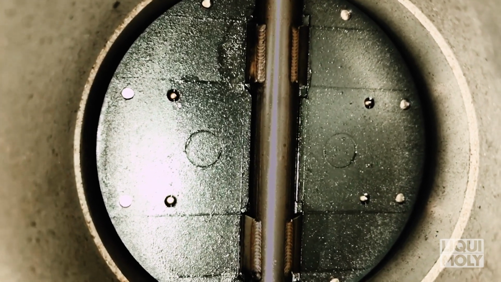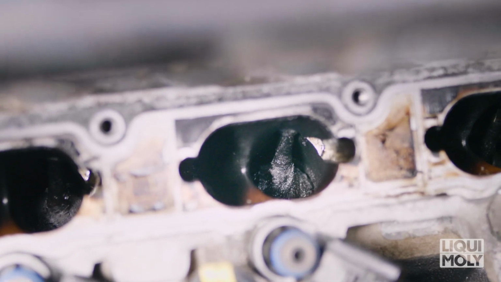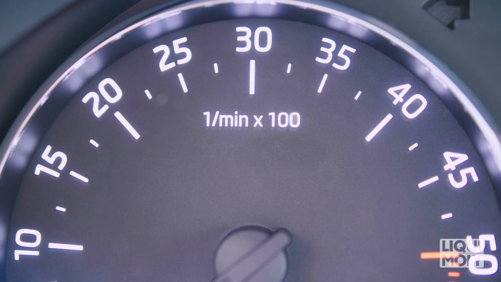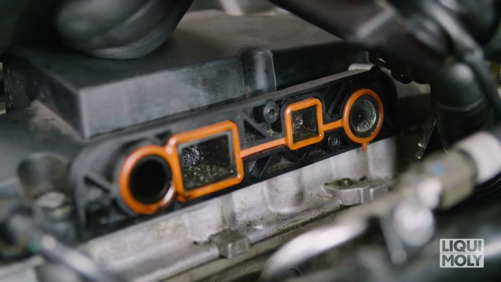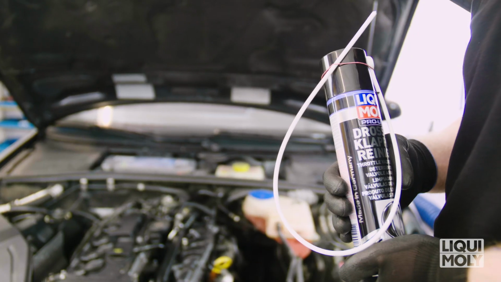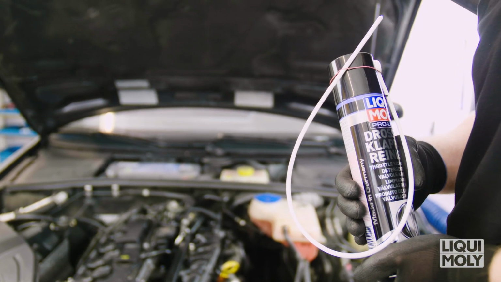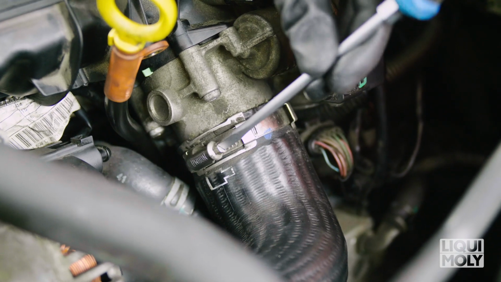These deposits building up inside the throttle valve, intake manifold, and on intake valves can, over time, lead to expensive failures and costly repairs. To counteract formation of deposits, we recommend that the intake system be cleaned at every service with the LIQUI MOLY throttle valve cleaner. To do so, proceed as follows.